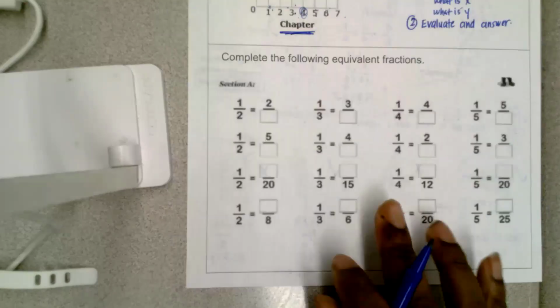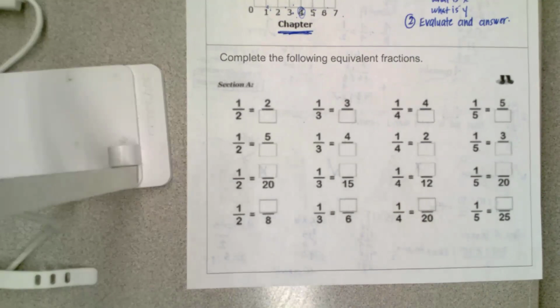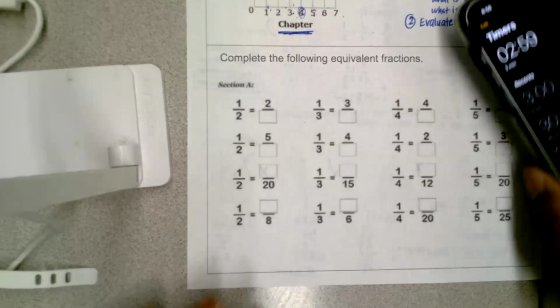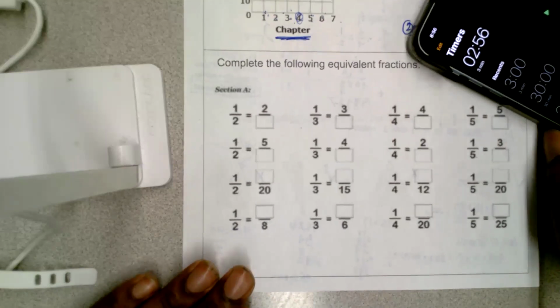Okay, let's look here. Eventually, we're going to go from fluency to equivalent fractions. So I'm going to set my timer for 3 minutes. And I'm going to try to do it, see what I could do.